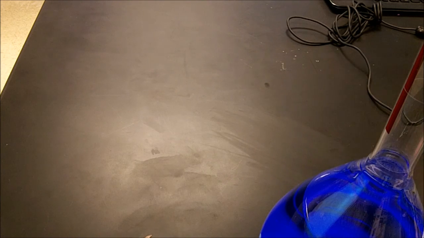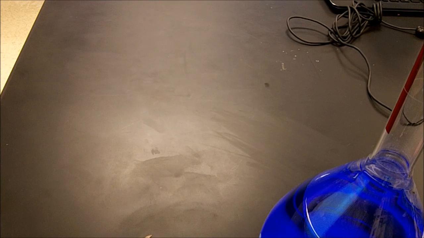But so what's happening is that the iron is replacing the copper ions, and the copper is coming out of solution to form pure copper.